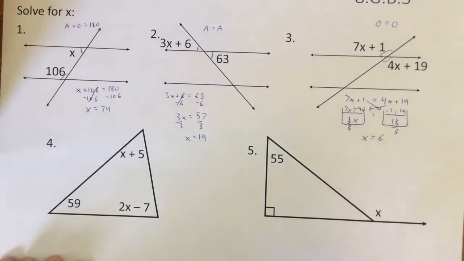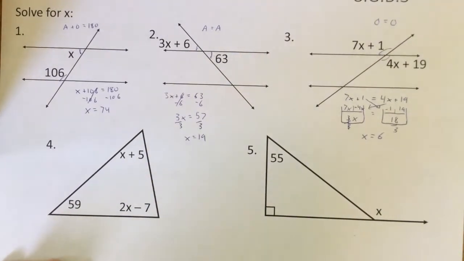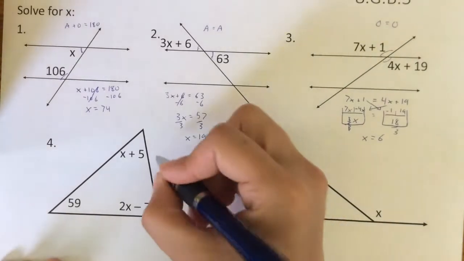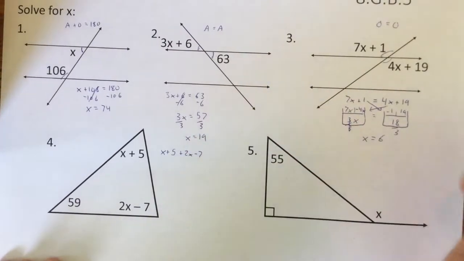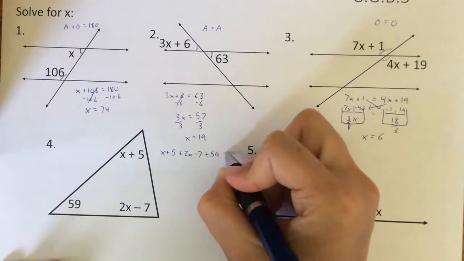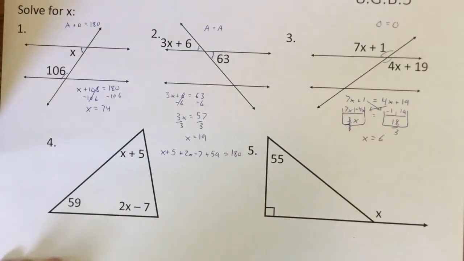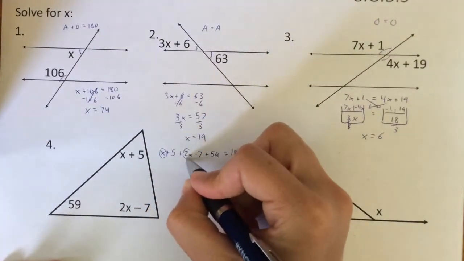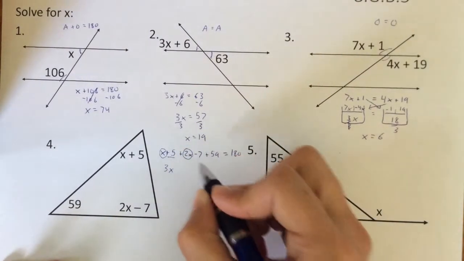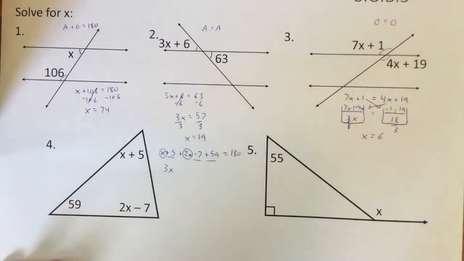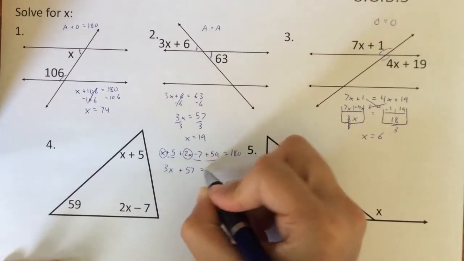Now, for number 4, I'm going to use the fact that the 3 interior angles of a triangle have to add up to 180 degrees. So I'm going to take all 3 angles and add them together: x plus 5 plus 2x minus 7 plus 59, and I'm going to set them equal to 180. Once I do this, I'm just going to combine my like terms. I see I have two x terms, an x and a 2x. That will give me 3x. And then when I do my numbers, I have positive 5, negative 7, and positive 59 all on the left-hand side. Adding those together, I get positive 57.